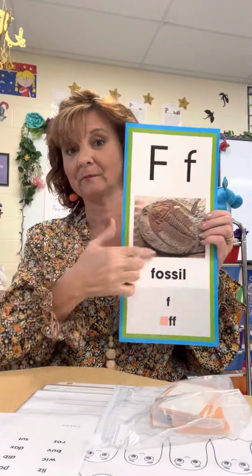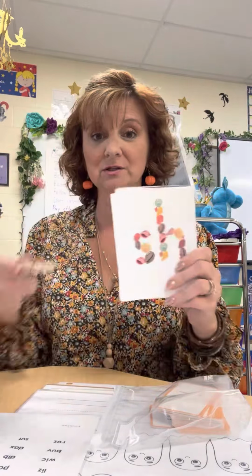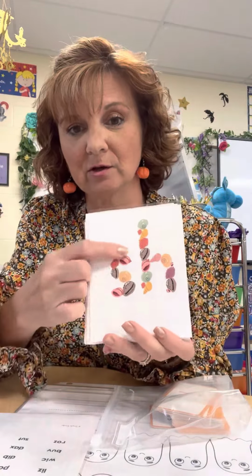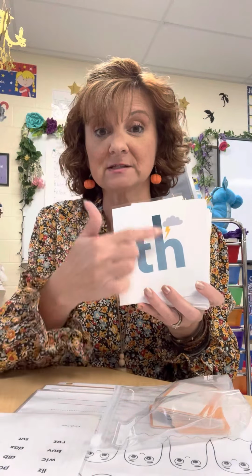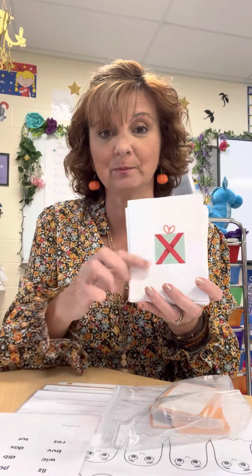We use our big cards from our program that has lots of different ways to spell that sound. We have our embedded pictures. So if we're working on the SH, see all the little shells, we can use those. Like thunderstorm, they have a picture of it. Box has the X built in. So those are really great.